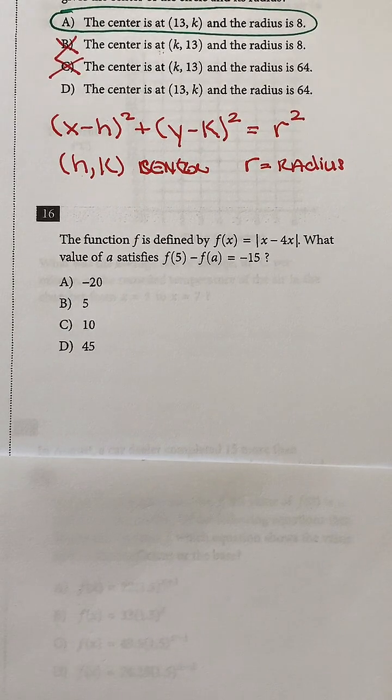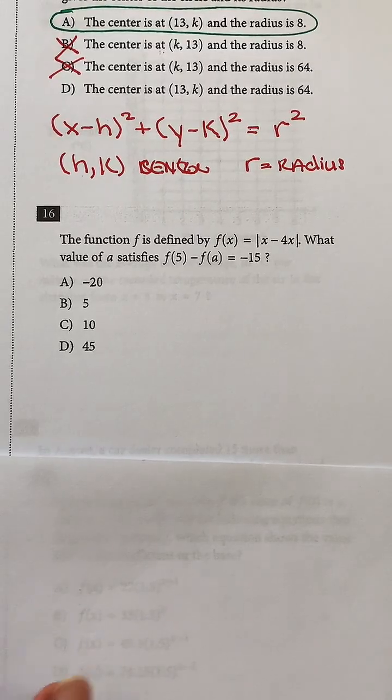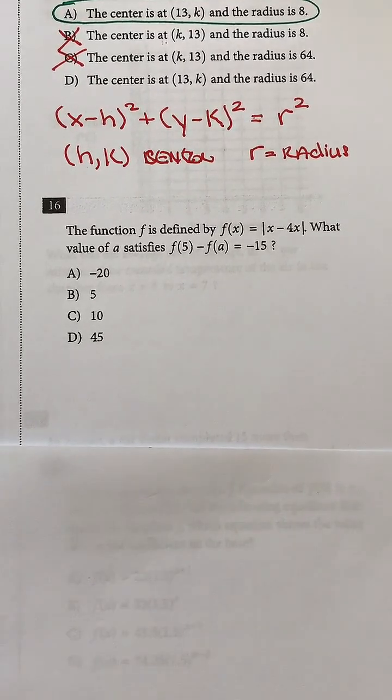All right. So the function f is defined by f of x equals the absolute value of x minus 4x. What value of a satisfies f of 5 minus f of a equals negative 15? Okay, so we're starting to intensify a little bit. Just a smidge.